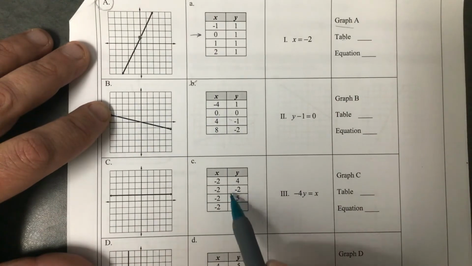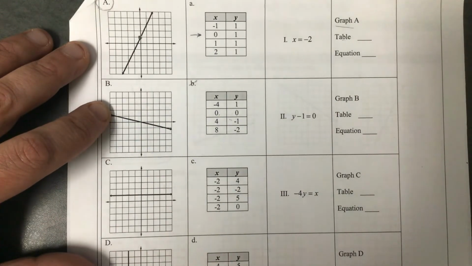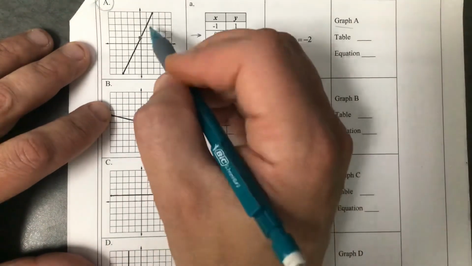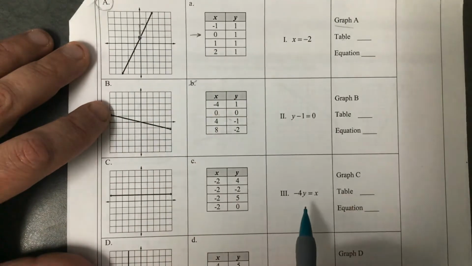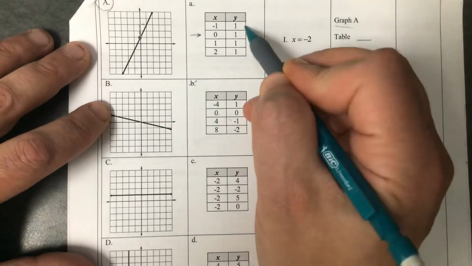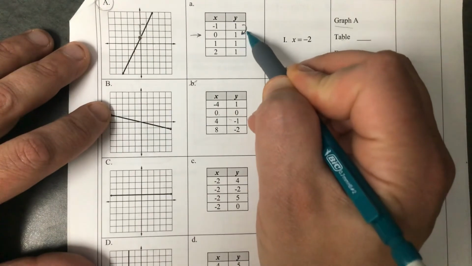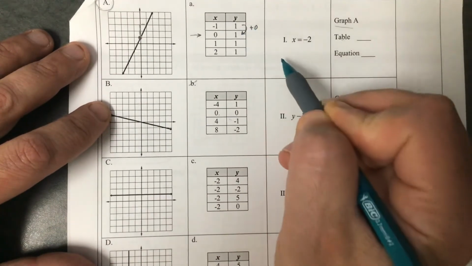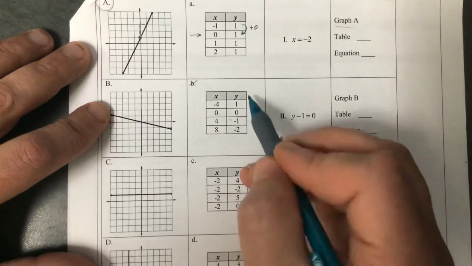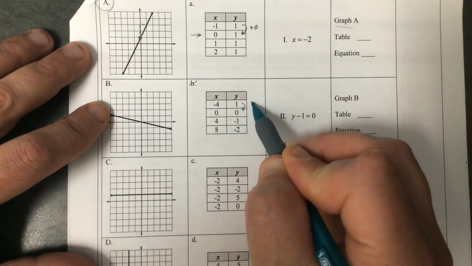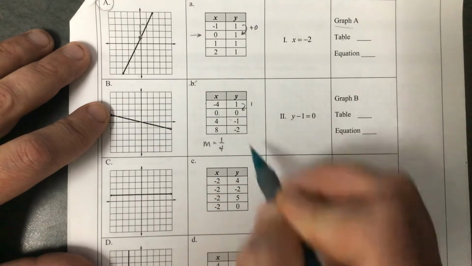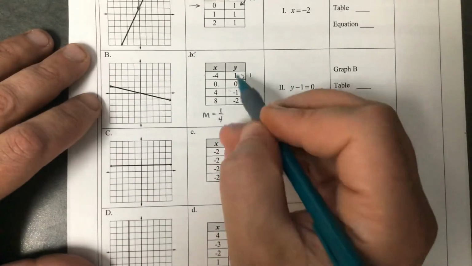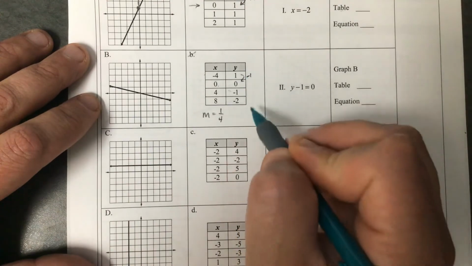This one doesn't say, but that's okay. We just can't eliminate it. This one doesn't have one either. But then I also know it has a slope of 2 over 1. So I would need to find one with a slope of 2 over 1. Well, this one looks like it has a slope of 0 because this rise is 0. This one looks like it has a slope of 1 over 4. Actually, -1 over 4 because this is -1 here.